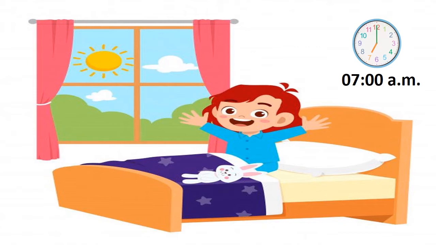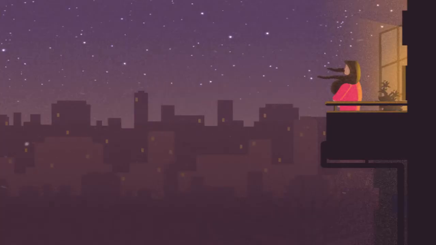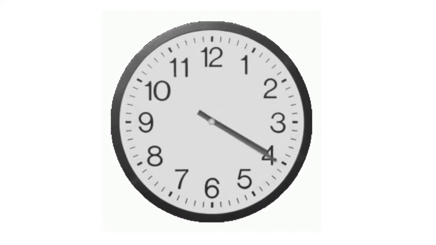Let us take one more example. Children went for playing at 7 PM. With PM, it is clear that we are talking about evening hours. These are 12-hour clock systems. They tell us the time in AM or PM.